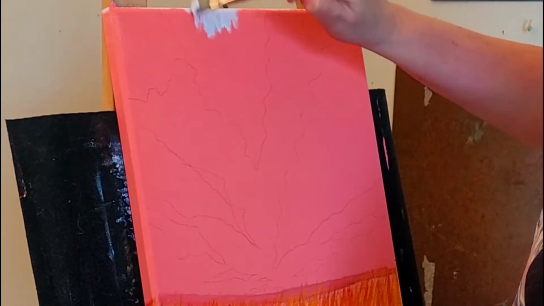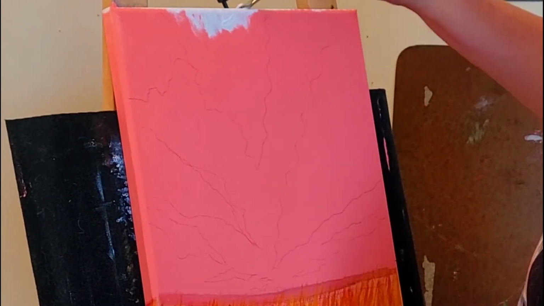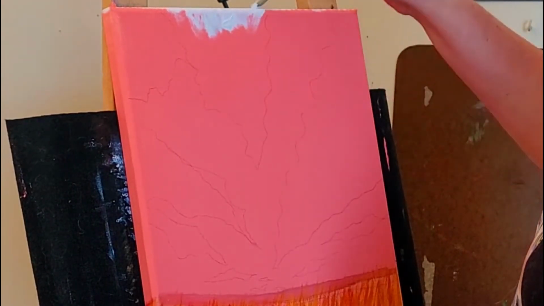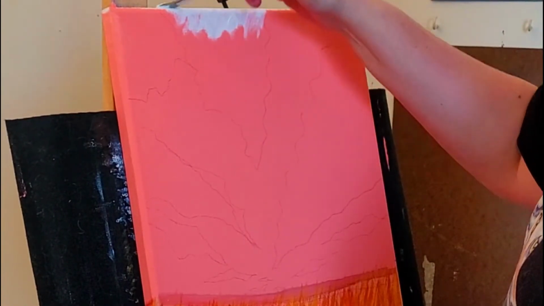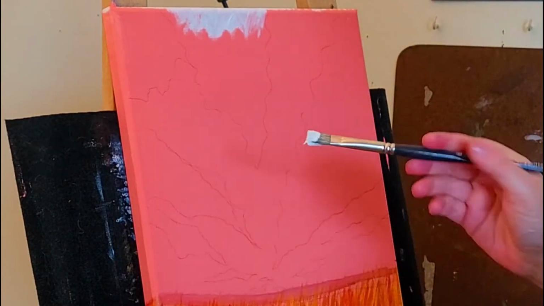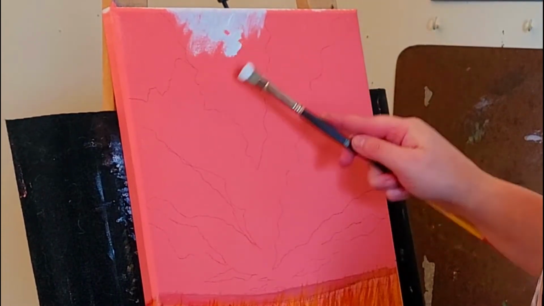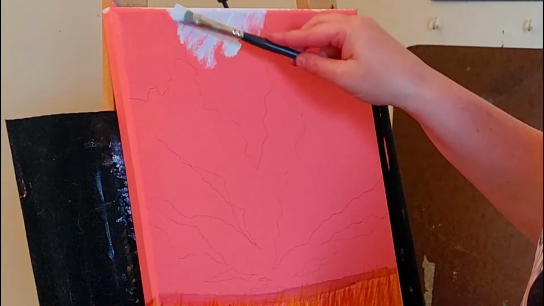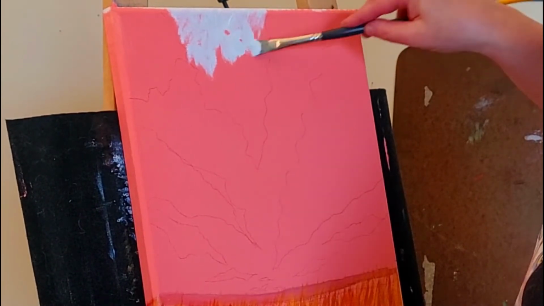But I just want to lay in a little bit of where these clouds are, before I accidentally cover them over. I'm not going to make it a solid. I'm still going to leave spots showing through, because there's going to be little blue spots showing through.